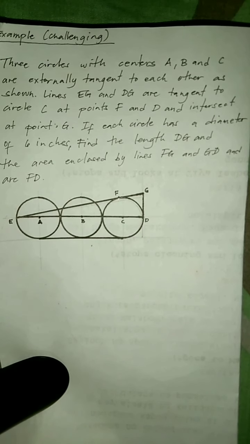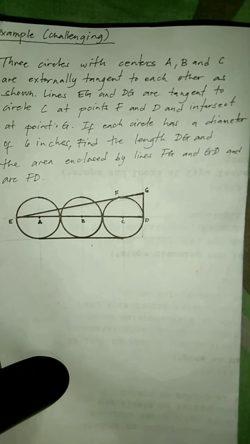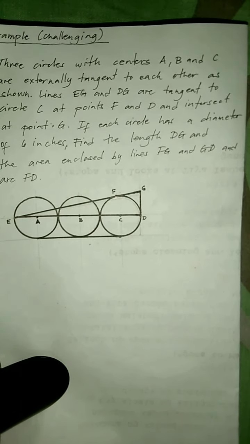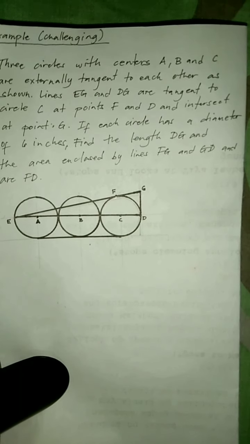Challenging problems. Three circles with centers A, B, and C are externally tangent to each other as shown. Lines EG and DG are tangent to circle C at points F and D and intersect at point G. If each circle has a diameter of 6 inches, find the length DG and the area enclosed by lines FG and GD and arc FD.